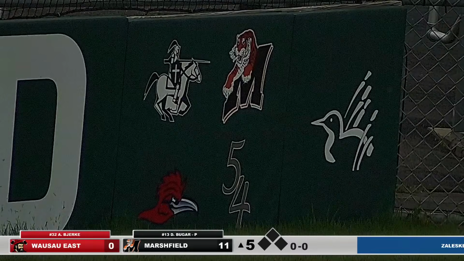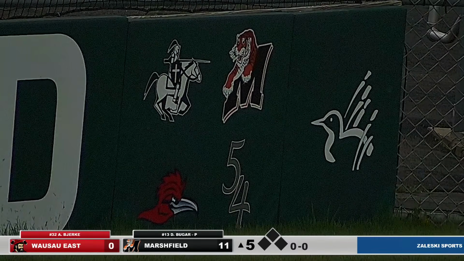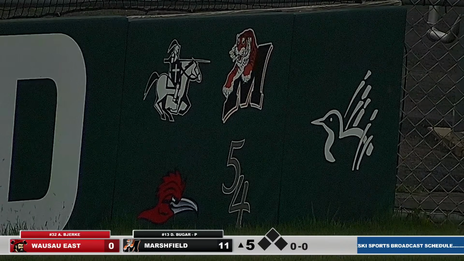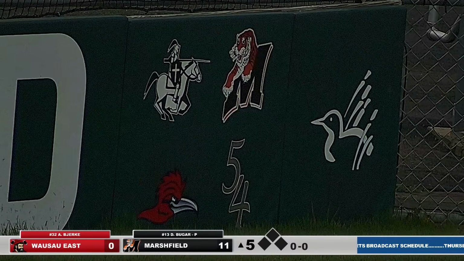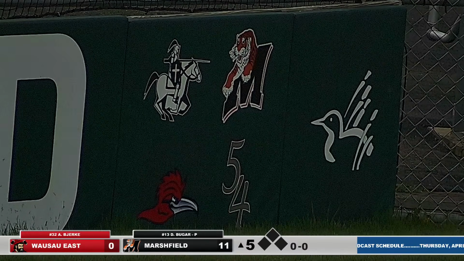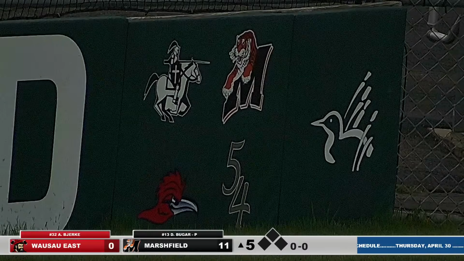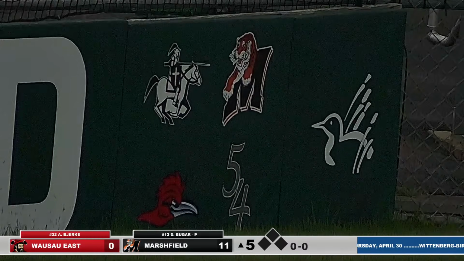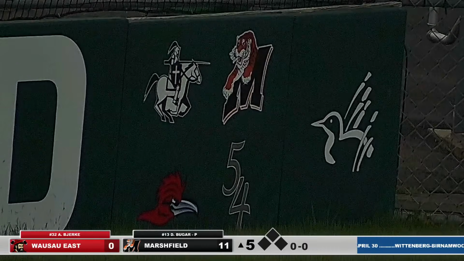A couple of errors as well, and a wild pitch resulting in Marshfield runs also in that 6-run 4th inning. Meanwhile, Dayton Bugard quite strong on the mound for Marshfield today, as he throws a 5-inning 1-hitter, allowing just 1 infield hit. He did not walk a man and struck out 6, pitching Marshfield to this win.